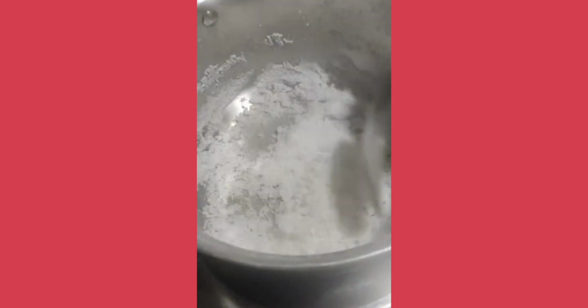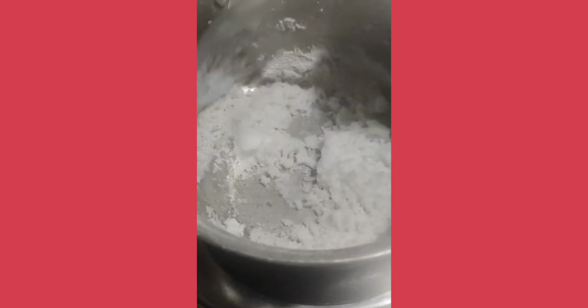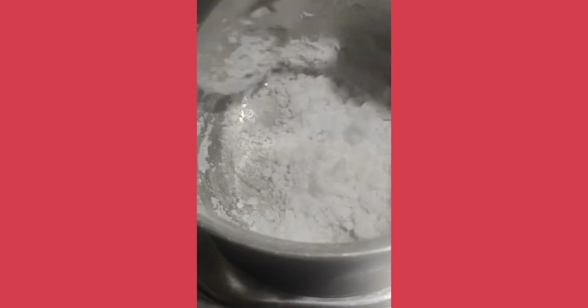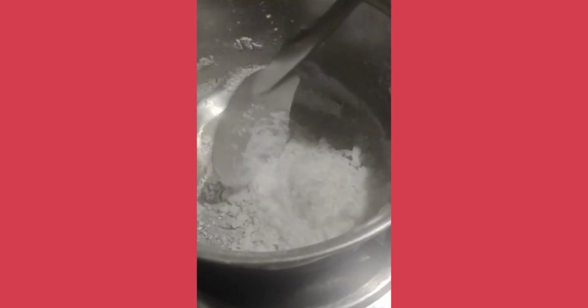Now it's all dried up. We can now turn off the stove. You see, that's it. That's how to separate this mixture using the evaporation method.